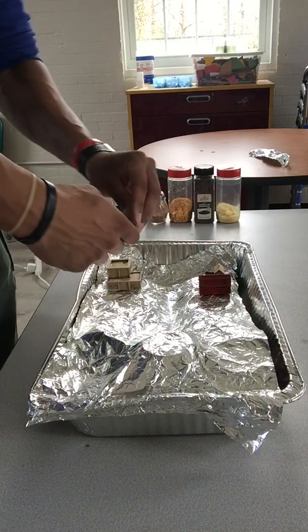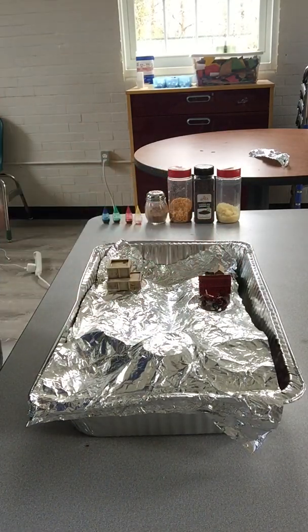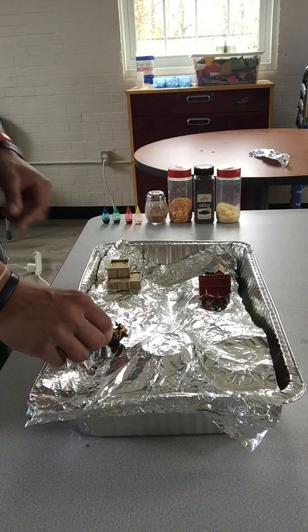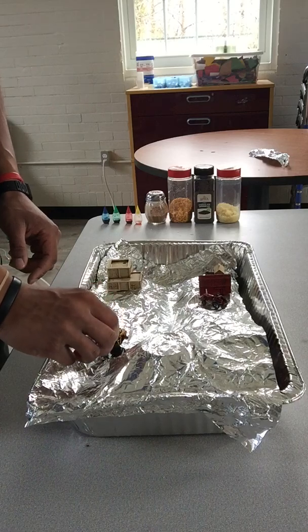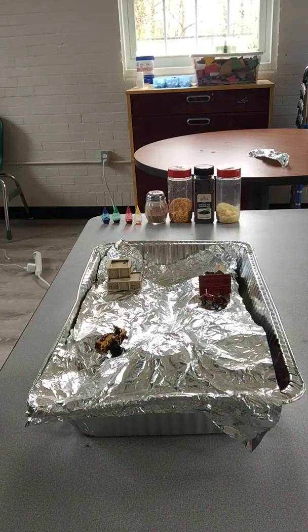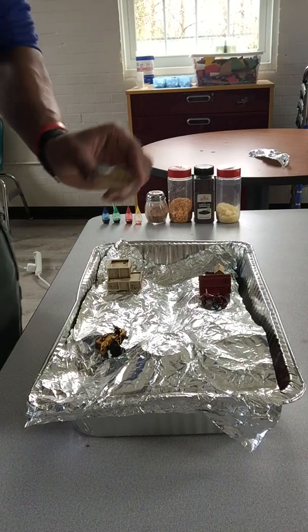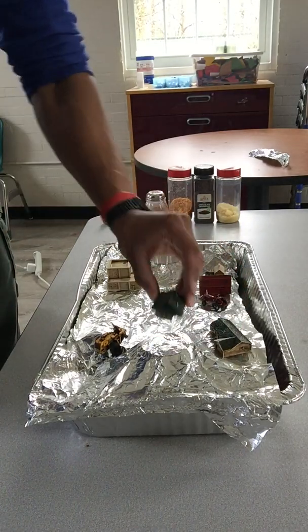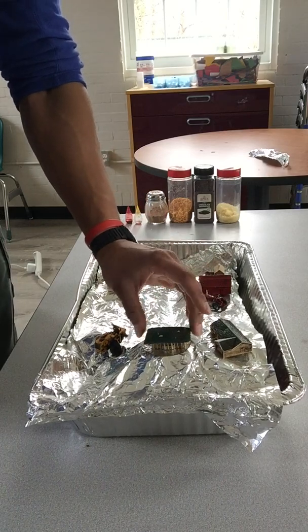They have a tractor. Then we have our construction site right over here. And we have a house. And we have another building. Let's say it's a bank. Okay.